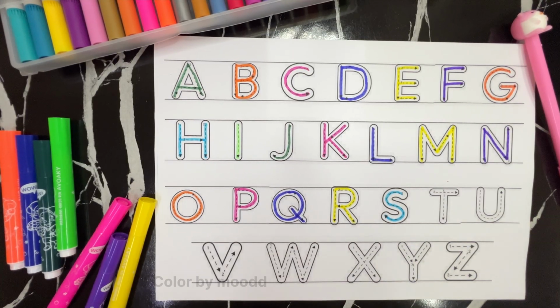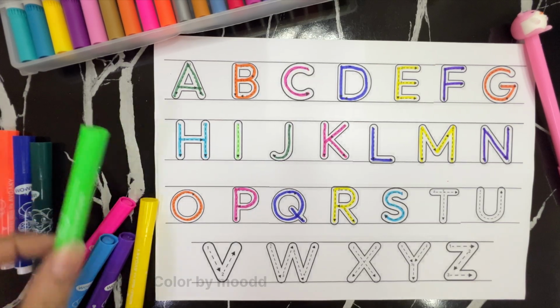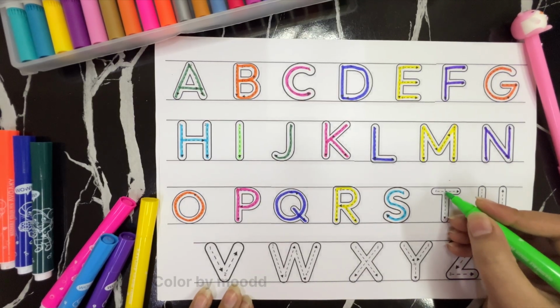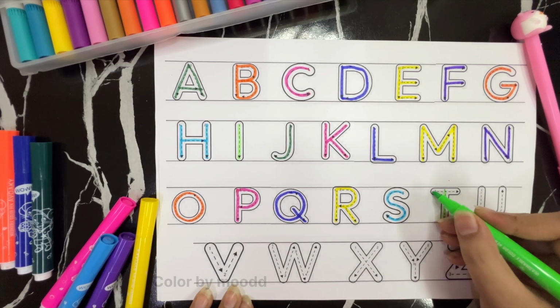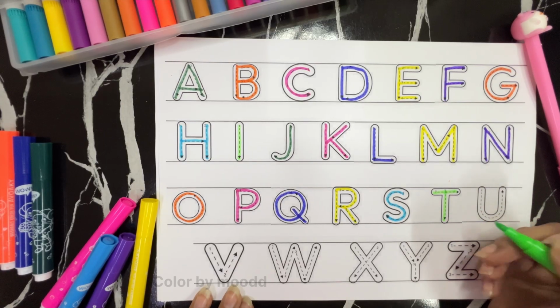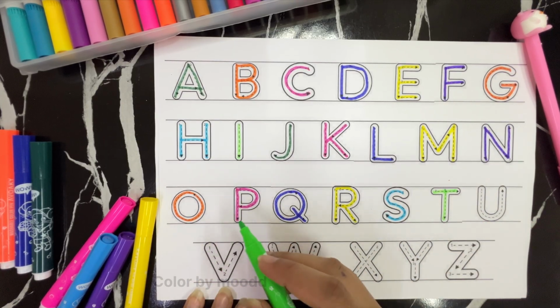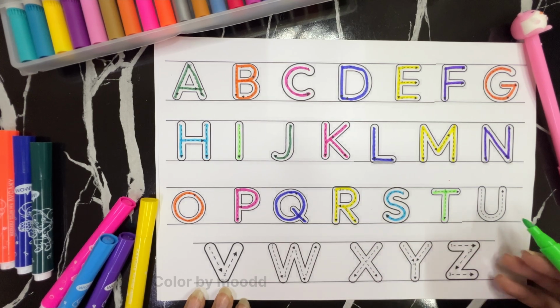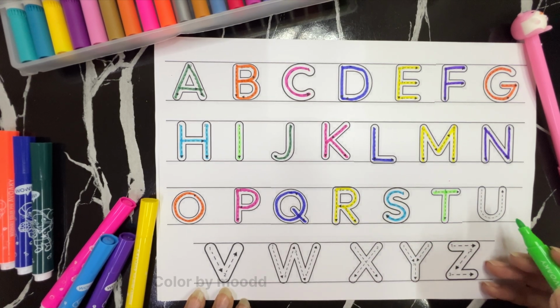Very nice. Letter T. Letter T we are writing with parrot color. T for train. O, P, Q, R, S, T, U. Letter U.